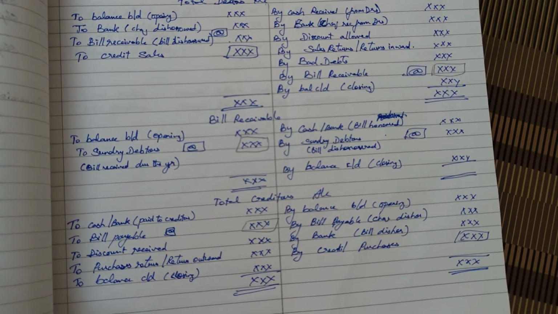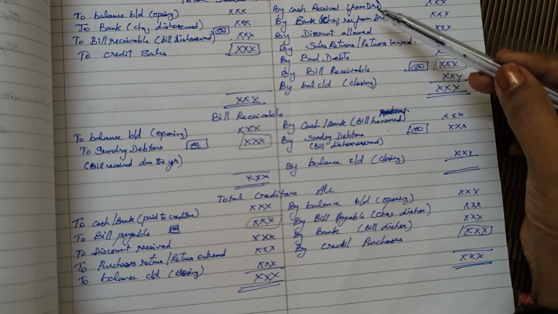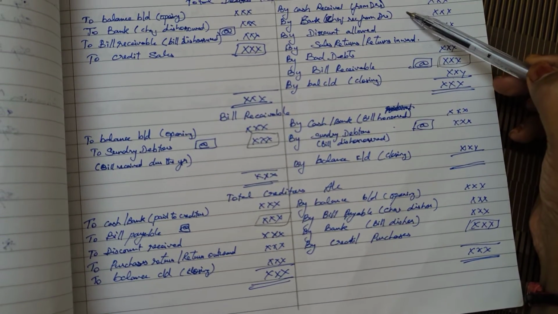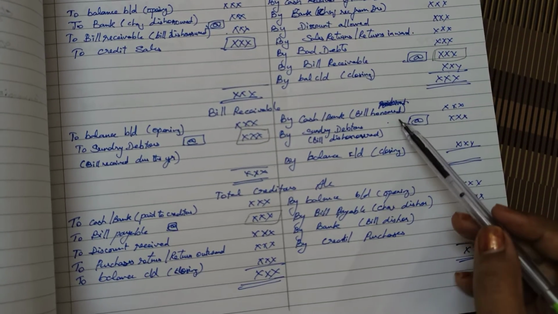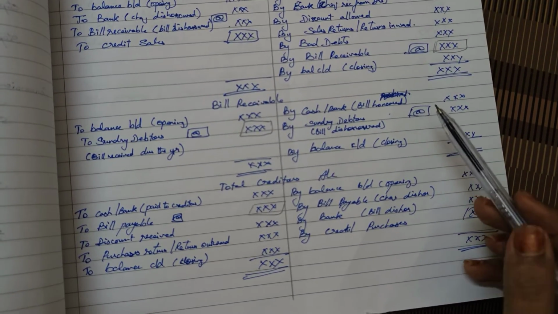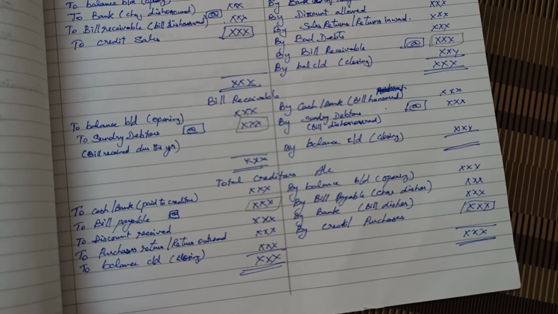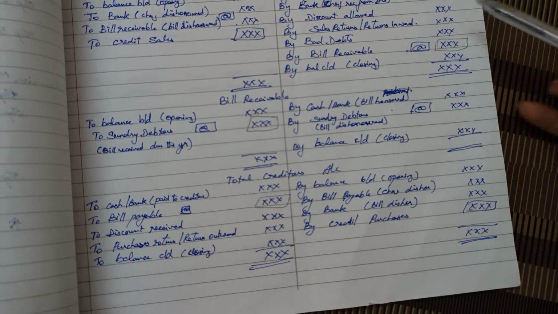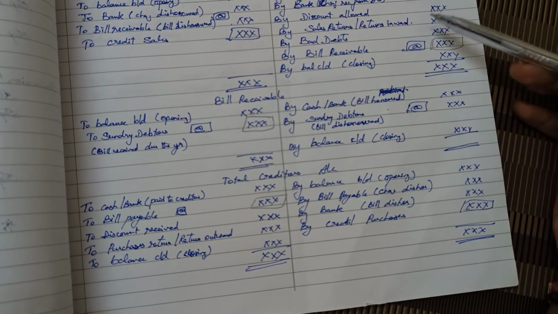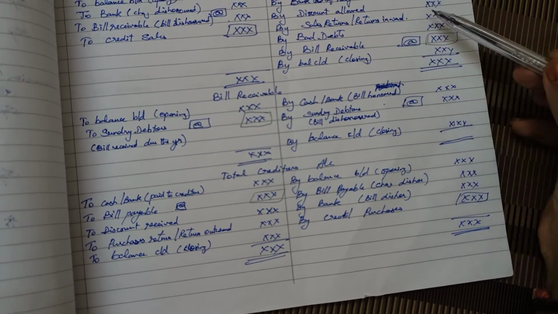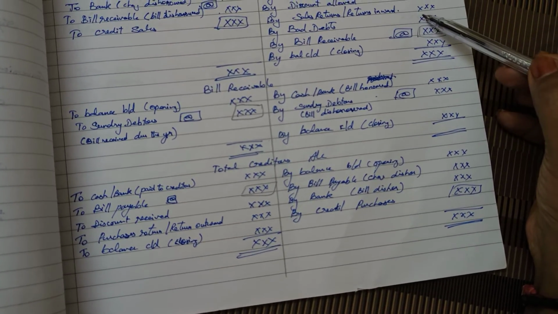Okay, then they would have given you information relating to cash received from debtors, cheque received from debtors, which you put by bank, cash received against the bill. Okay? Then we will say not by cash but bill honored. So you put by bank, not by cash. Then discount allowed, sales return, the other word is return inward, bad debts.